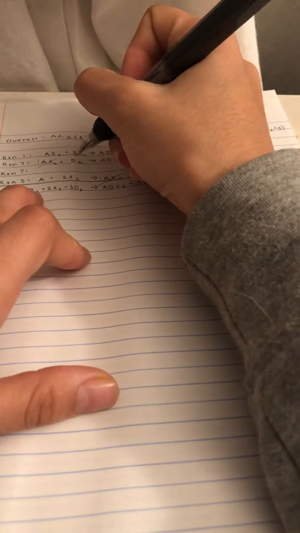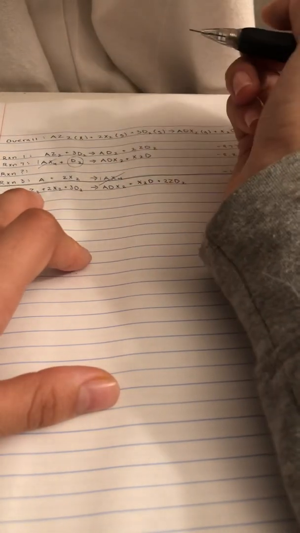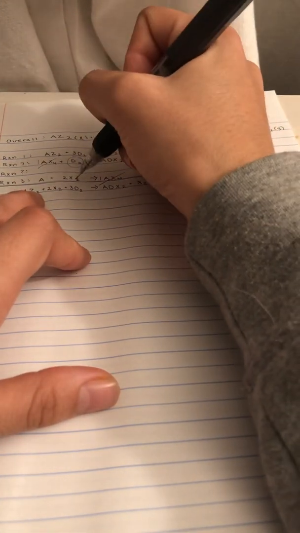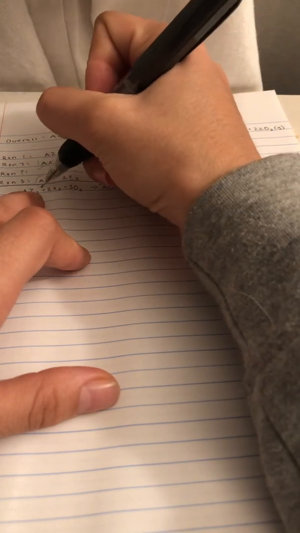So AZ2, okay, that's down here, so keep that. 3D2, okay, that's right here. D2, well, we could add that and make 4D2, but down here it's just 3. So I'm going to circle this. 2X2 is right there, and there's not an A by itself down there. So I'm going to circle that.